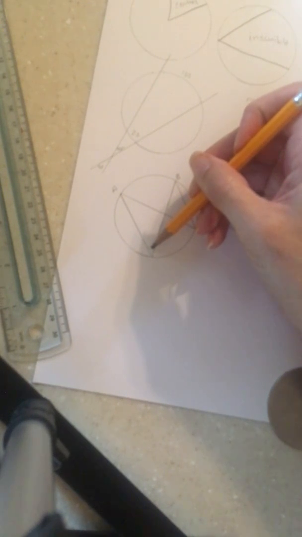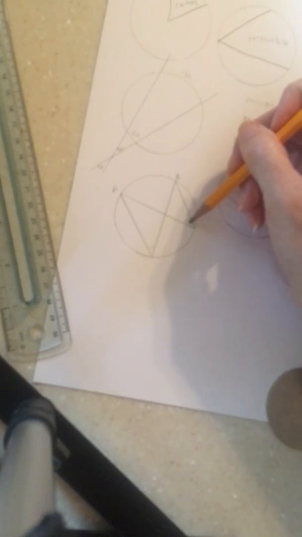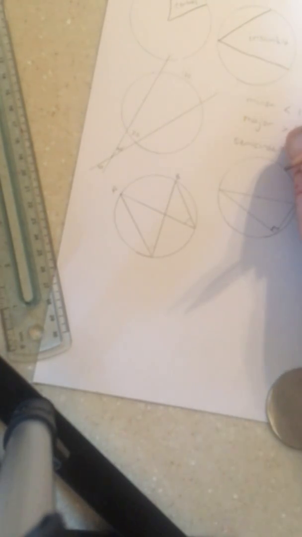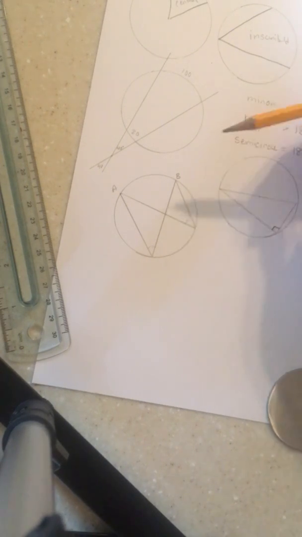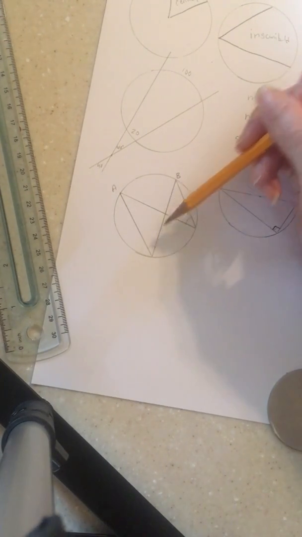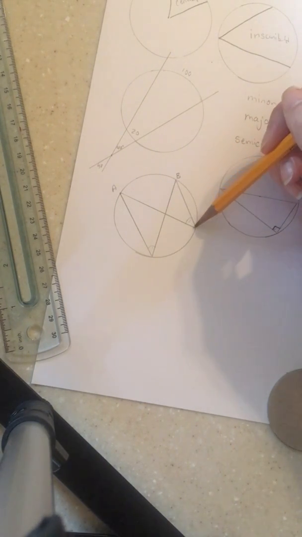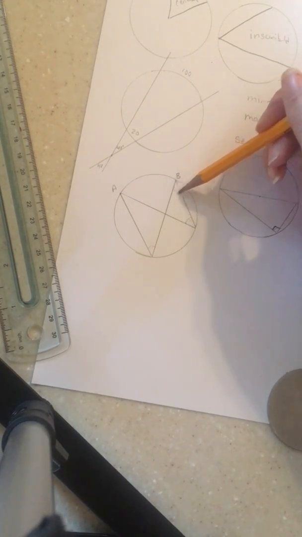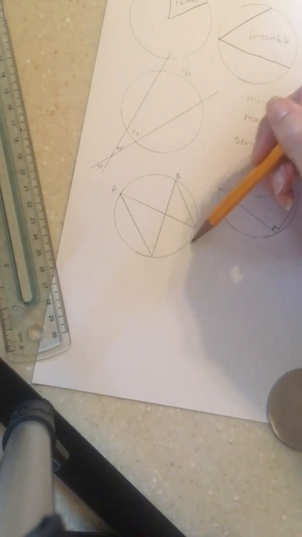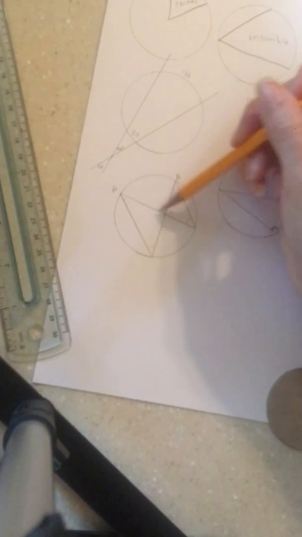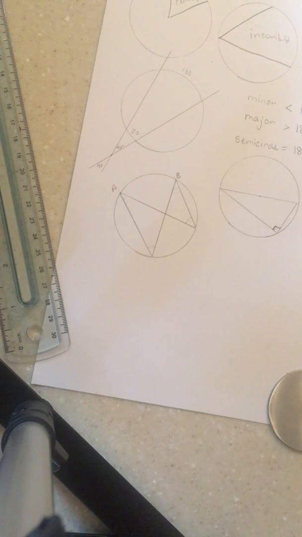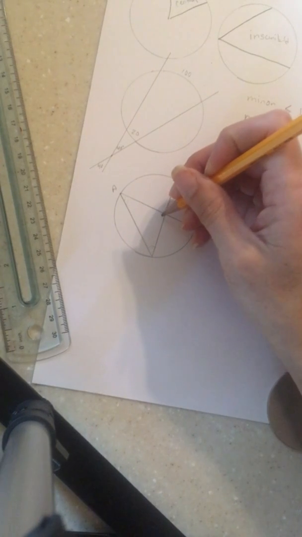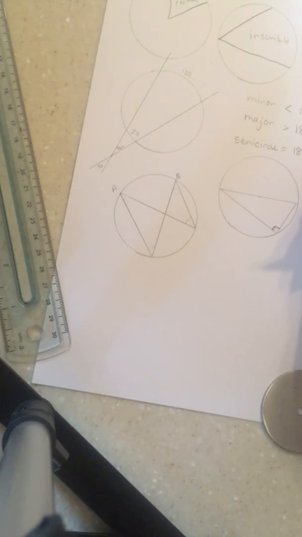This angle measure has to be half of AB, and this angle measure also has to be half of AB. So these two are going to be equal because they intercept the same arc. I can do the same thing over on this side. I have this angle going here, and this angle intercepts this arc. This angle also intercepts this arc, so I know that those angles are also equal. Then I also know that these angles are equal here because those are vertical angles.